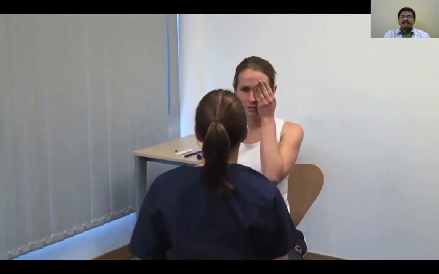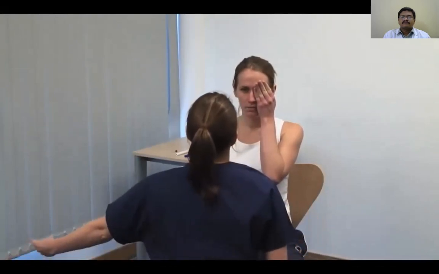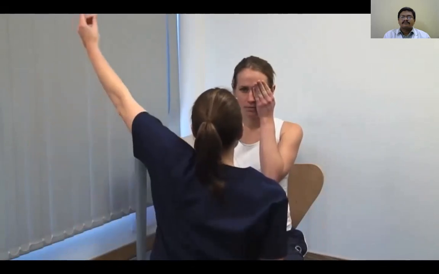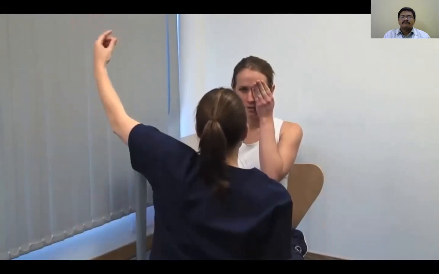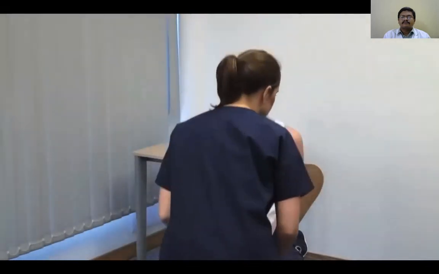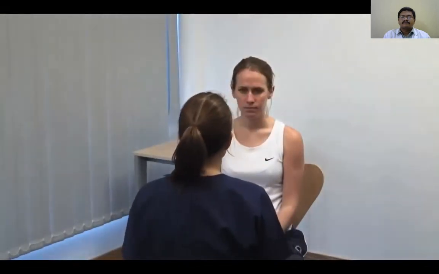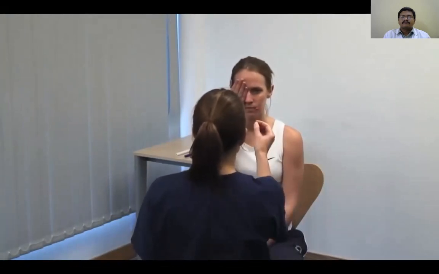Now. Now. Now. Next, we test the central visual field using a red hat pin. Please cover your right eye. And you close your left. What colour is the hat pin? Red. Test for colour desaturation.